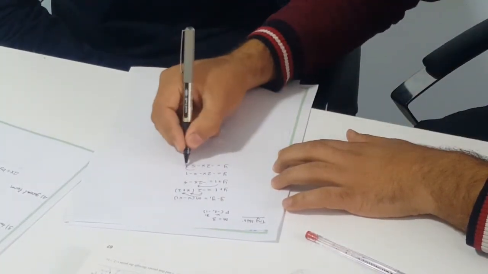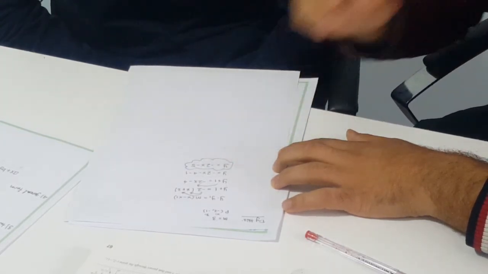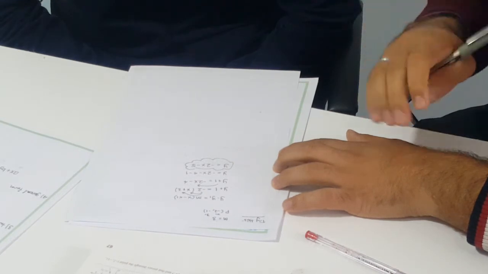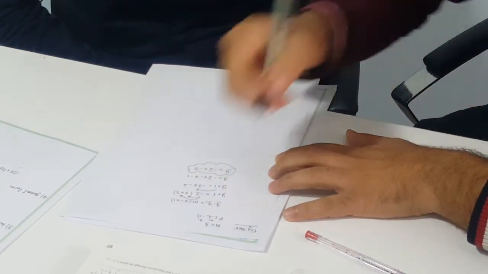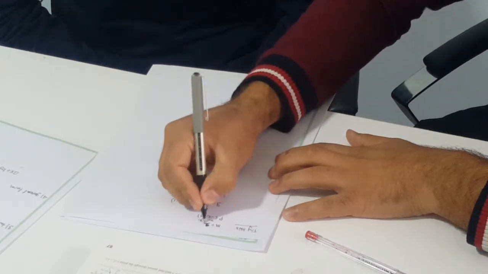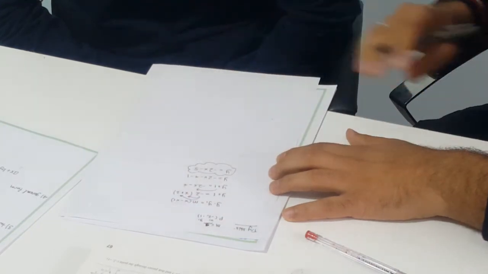Okay? This is what kind of form? This is slope intercept form. And this one is the equation of the line with the slope is minus 2. Okay? We will make minus 2 because we use it minus 2. Okay?